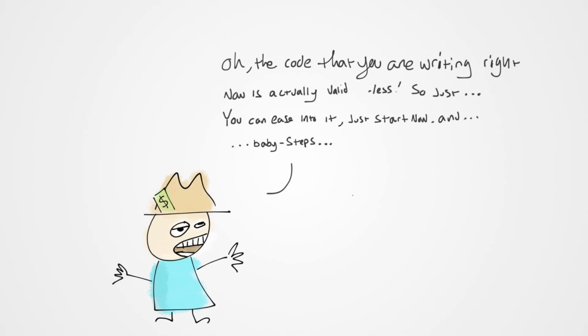I think Less is the most popular one because it's the one that Twitter Bootstrap uses. Less was also the first of these preprocessors to maintain the original syntax of CSS with all its brackets and semicolons. I think this was really smart of Less in marketing it to programmers, because you could say things like, oh, the code that you're writing right now is actually valid Less, so you can ease into it, just start now and in baby steps. I chose to learn Less first because back then it had the best looking website, and I guess I'm just really fickle like that.